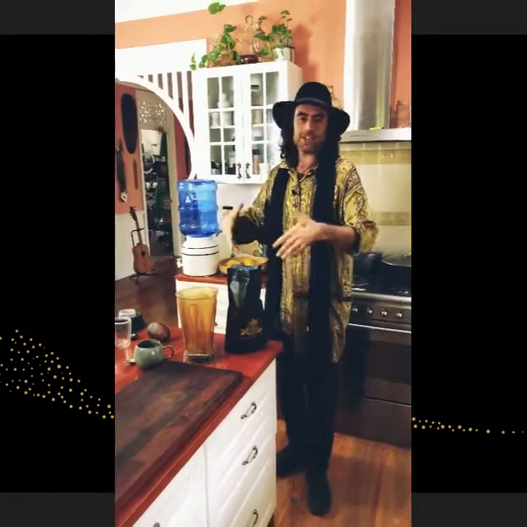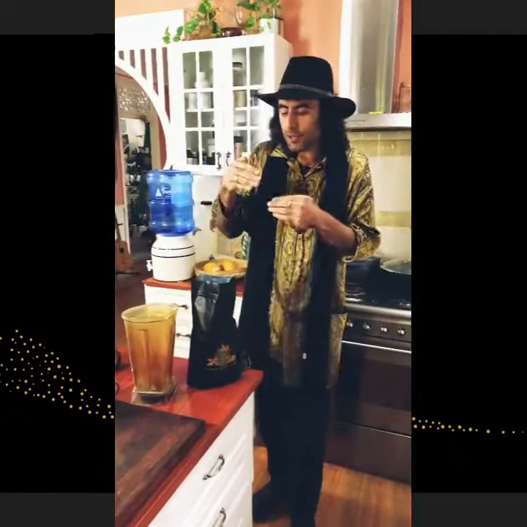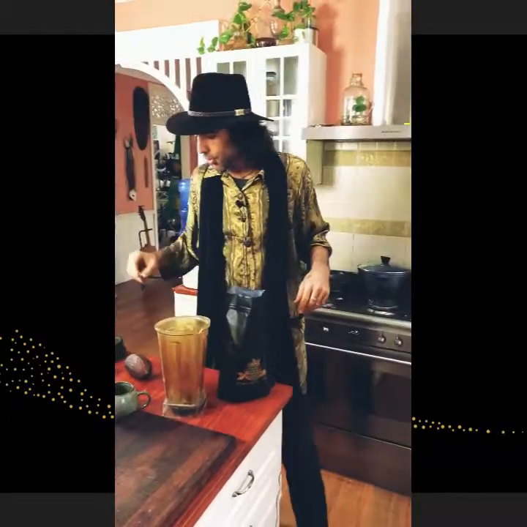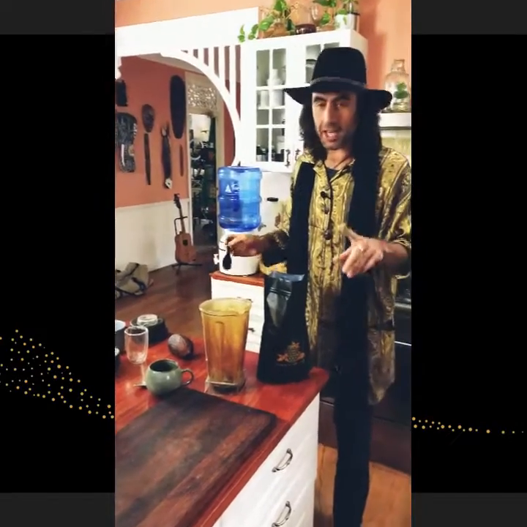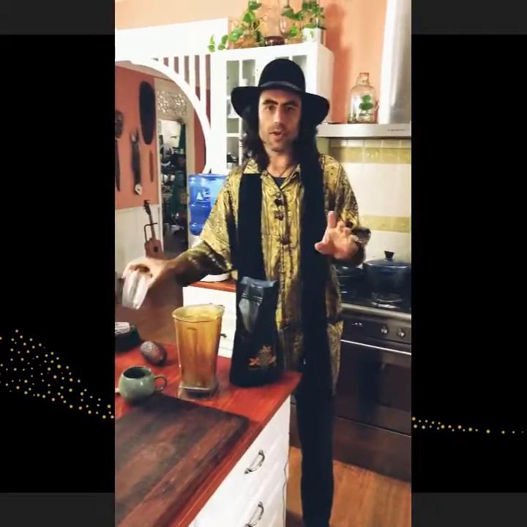The effect you're going to get from Flower of Life Cacao is more than if you took the individual ingredients separately. So for this blend, per person, we're going to have 2 tablespoons, which is about 22 grams, right?